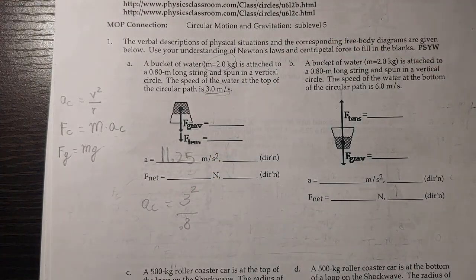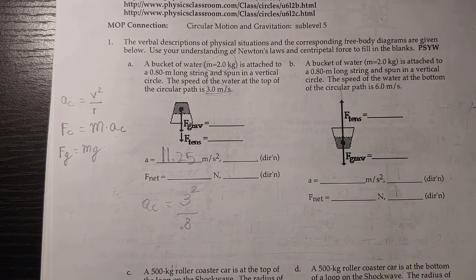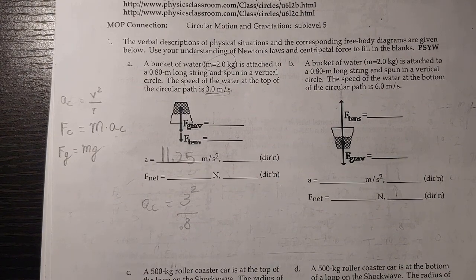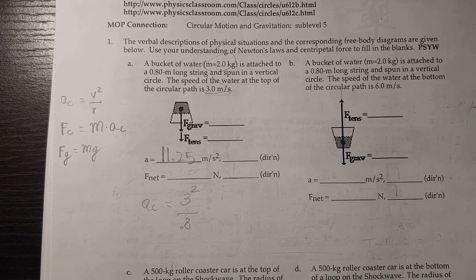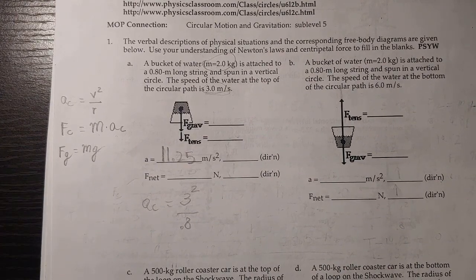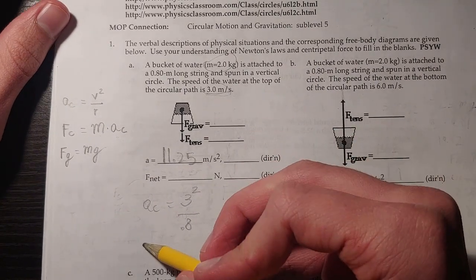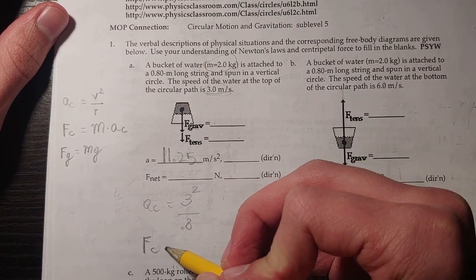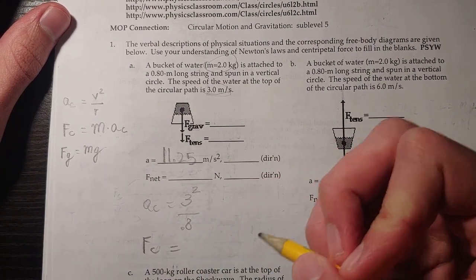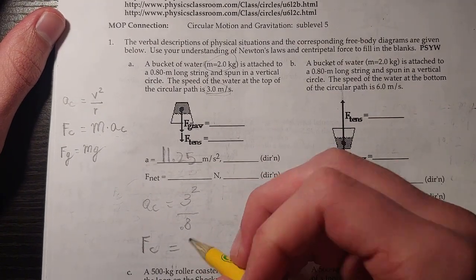Since we already found the centripetal acceleration, now we can find the centripetal force. Usually finding the centripetal acceleration is the first step, because once we find it, we can find the centripetal force. For that, we use the mac and cheese formula, m times a_c.